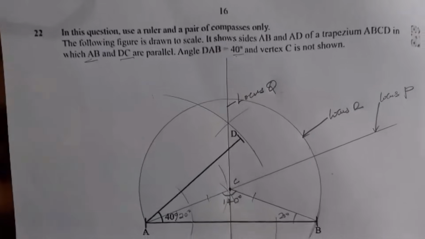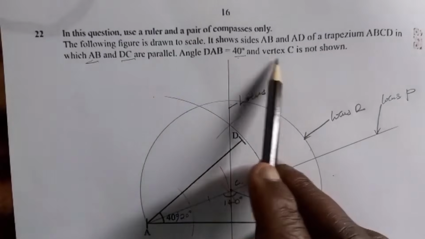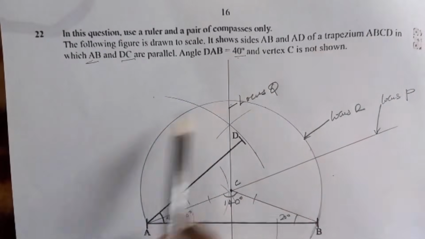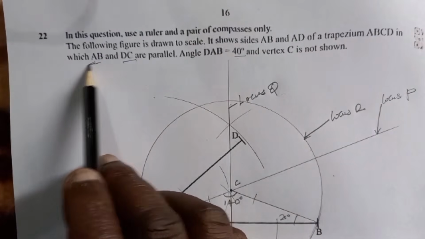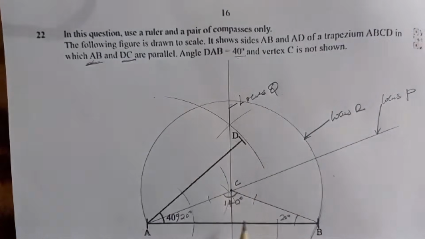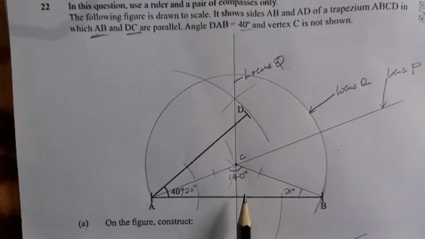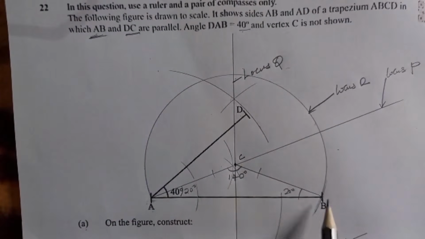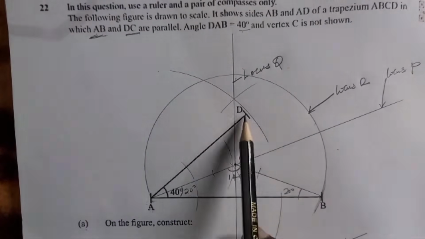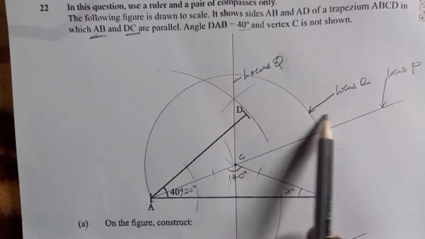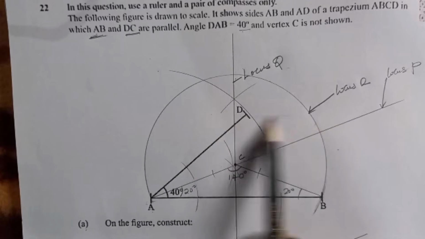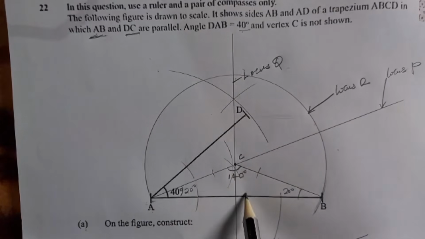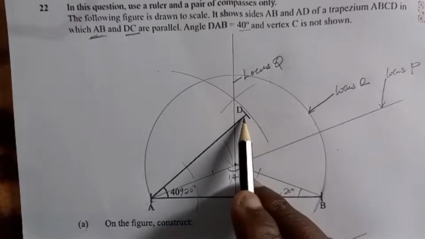Remember we have the trapezium from the first part, and it has two sides that are parallel to each other, AB and DC. So C should be somewhere here, and this line should be parallel to another line that is here.